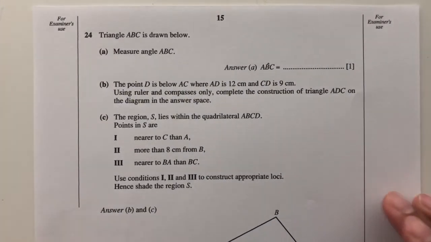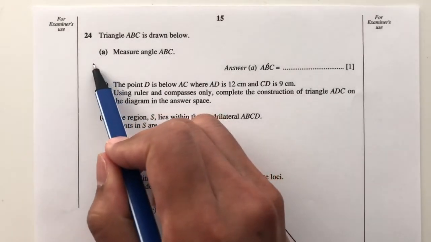Okay, let's move on to the next part. We have 24. Triangle ABC is drawn below. Measure the angle ABC.